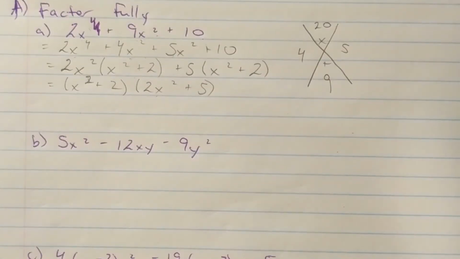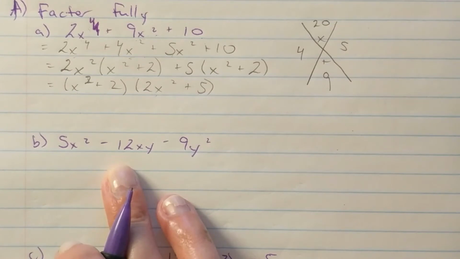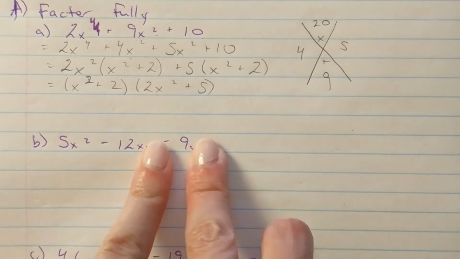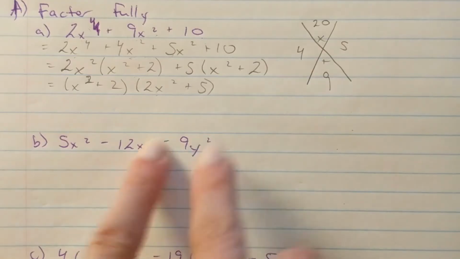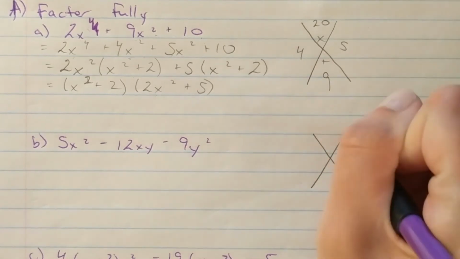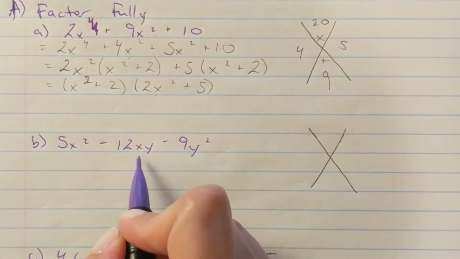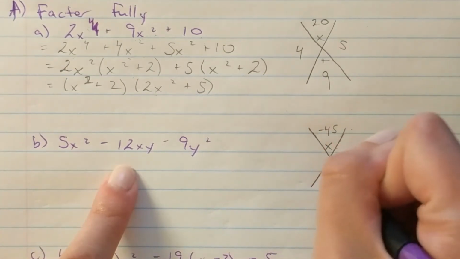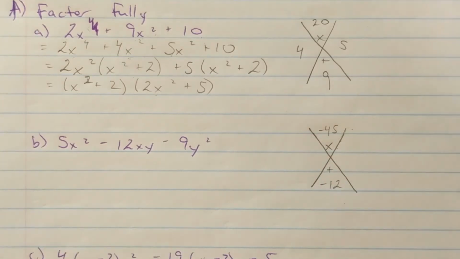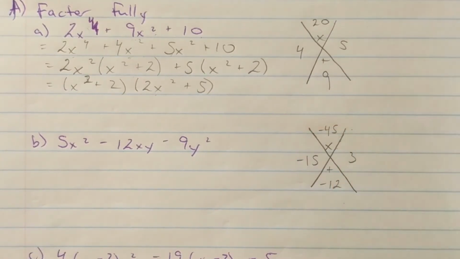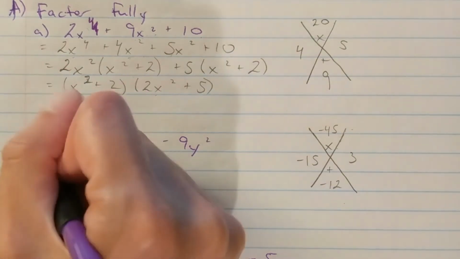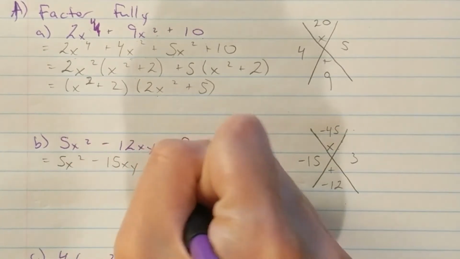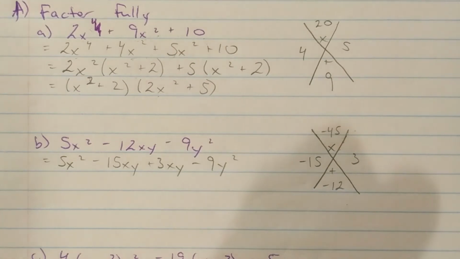Another trickier question here, 5x squared minus 12xy minus 9y squared. Again, we're going to treat this problem as if there are no y's present, just for now. I need two numbers that multiply to negative 45 and add to negative 12. In this case, the numbers are negative 15 and positive 3. Let's go ahead and decompose here. 5x squared minus 15xy plus 3xy minus 9y squared.